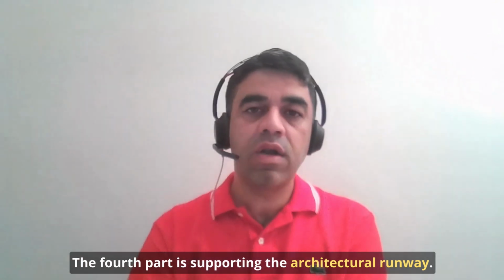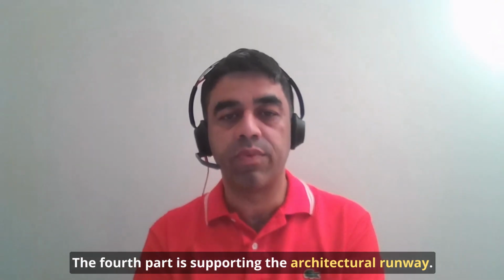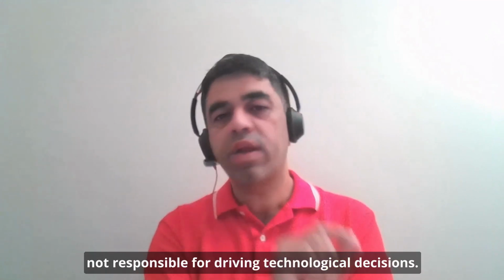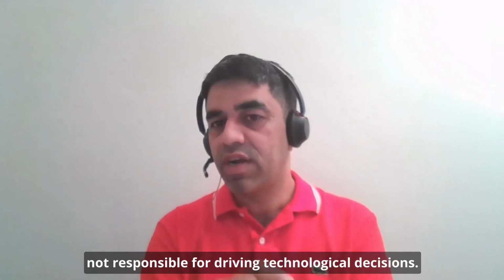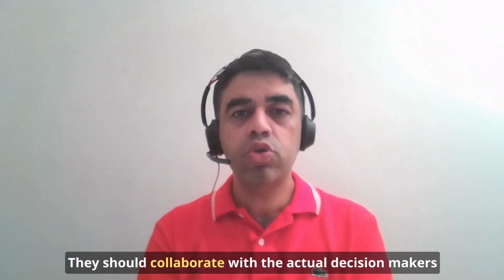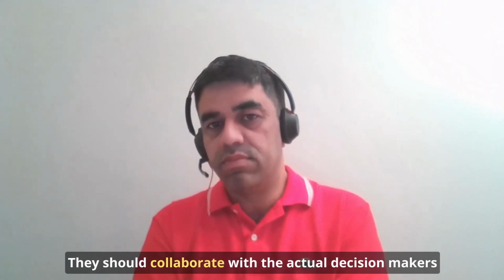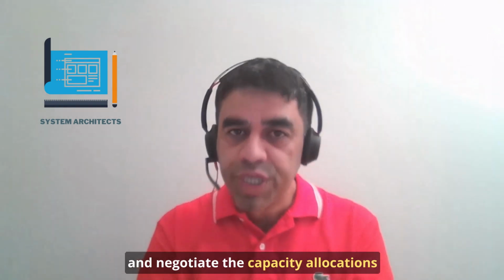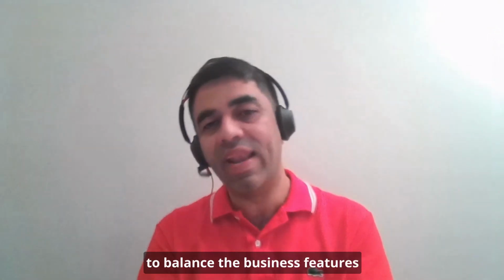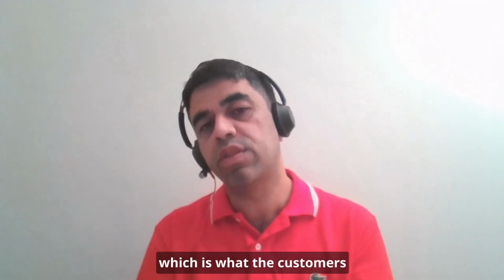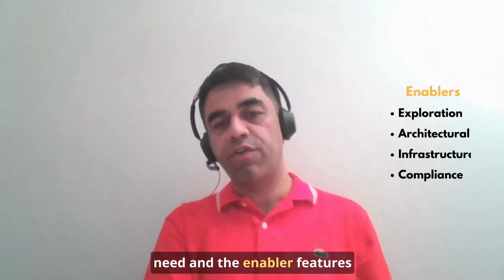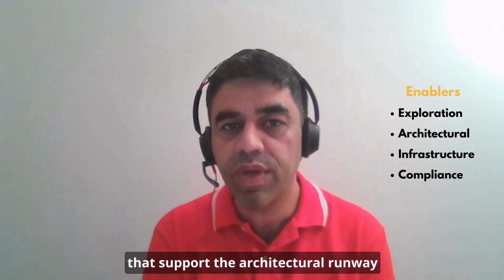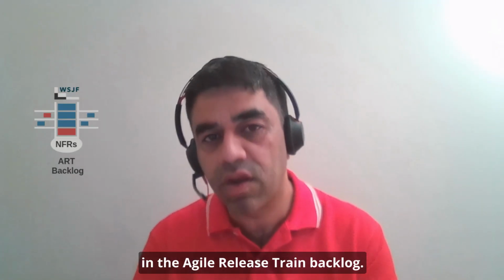The fourth part is supporting the architectural runway. Like product owner, product managers also are not responsible for driving technological decisions. They should collaborate with the actual decision makers, which is the system architects, and negotiate the capacity allocations to balance the business features, which is what the customers need, and the enabler features, which are the technological requirements that support the architectural runway in the Agile Release Train backlog.